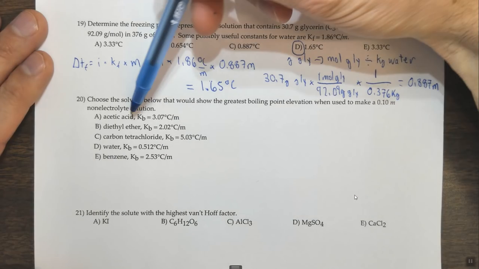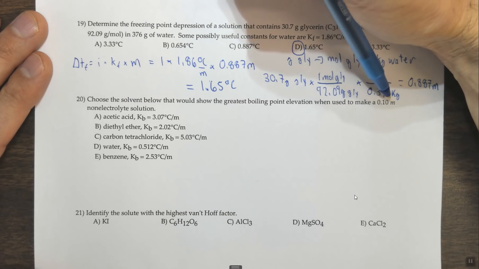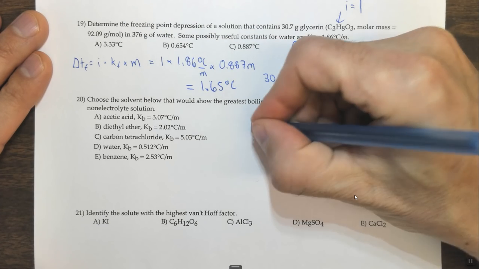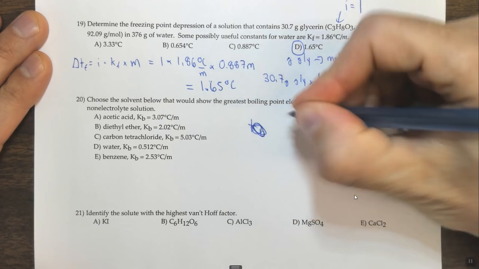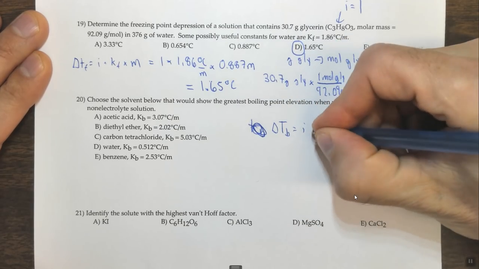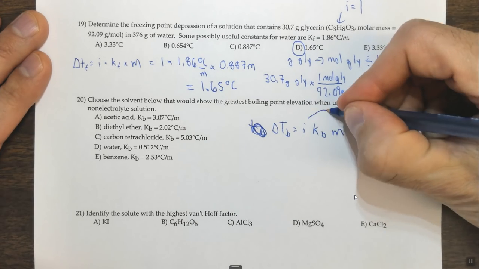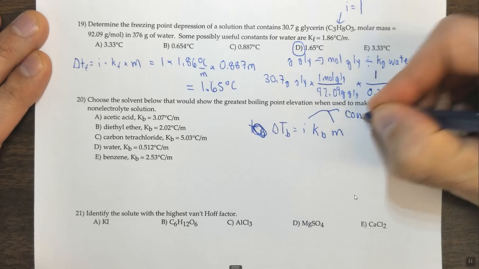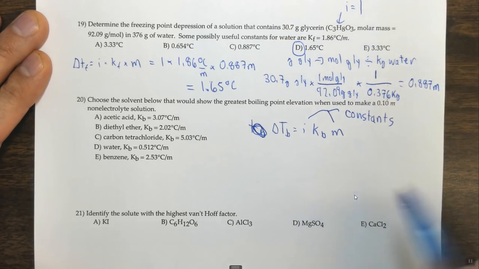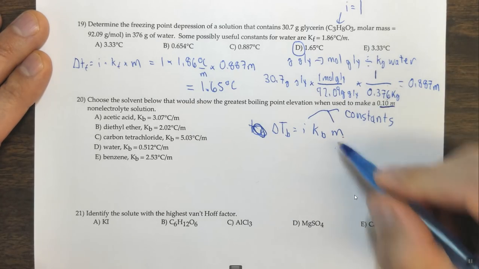Question 20 says, choose the solvent below that would show the greatest boiling point elevation when used to make a 0.1 molal non-electrolyte solution. So delta Tb equals i Kb m. In this case, i and m are constants. They're not always constant, all right, but they're constant here. Why? Because all the solutions are 0.1 molal. That makes m a constant.